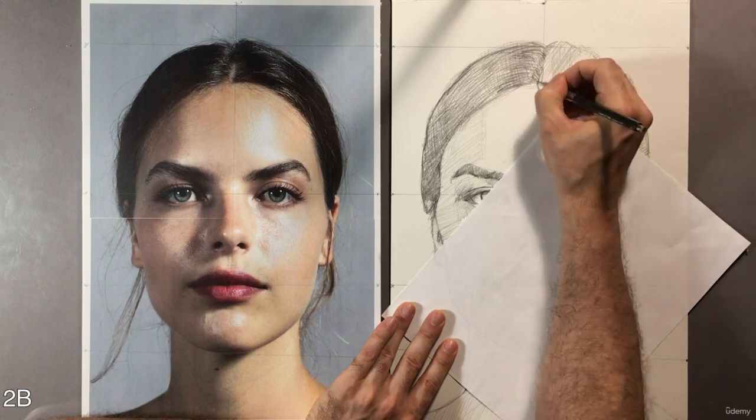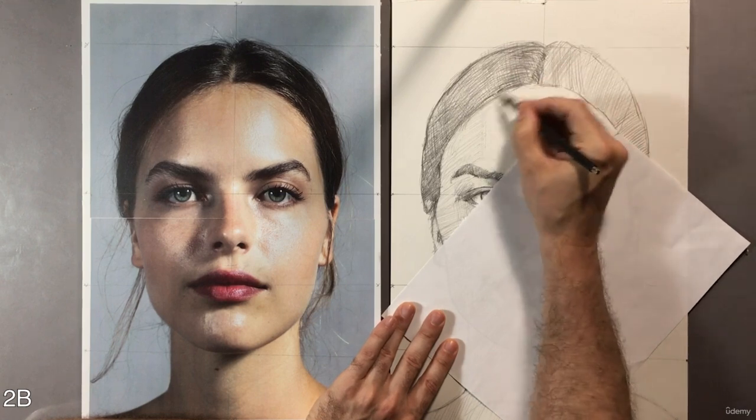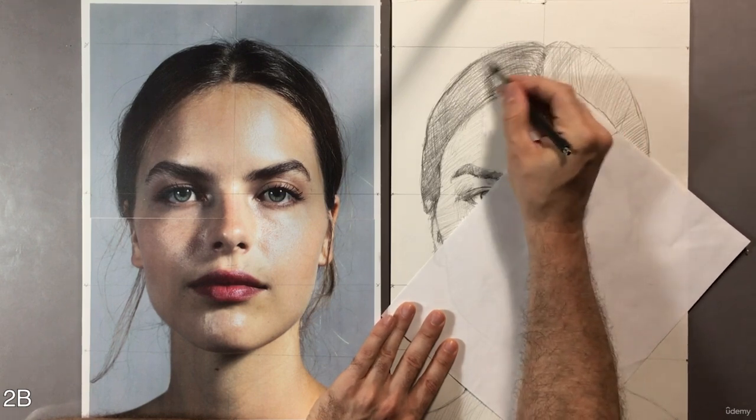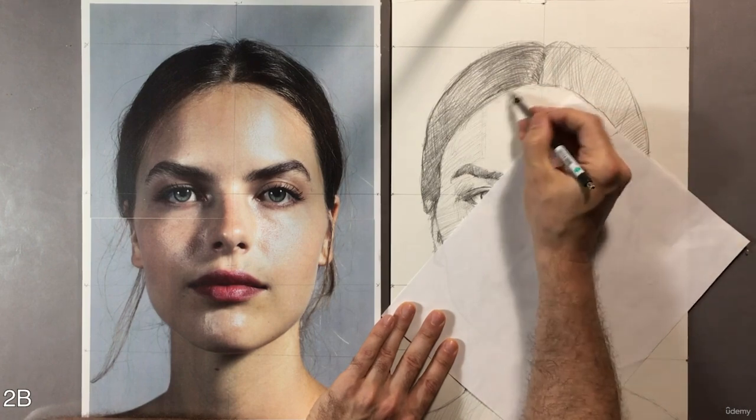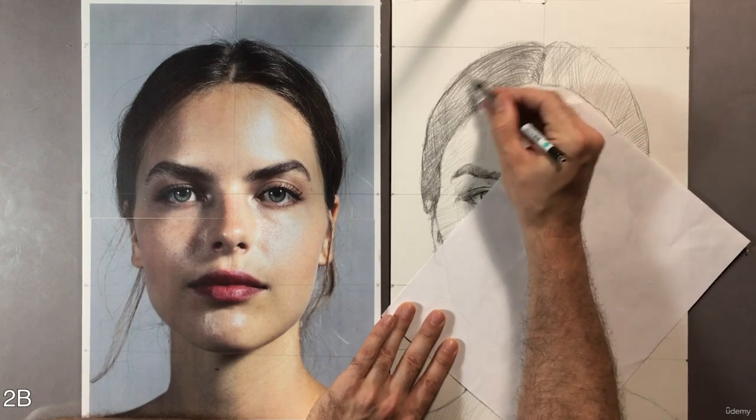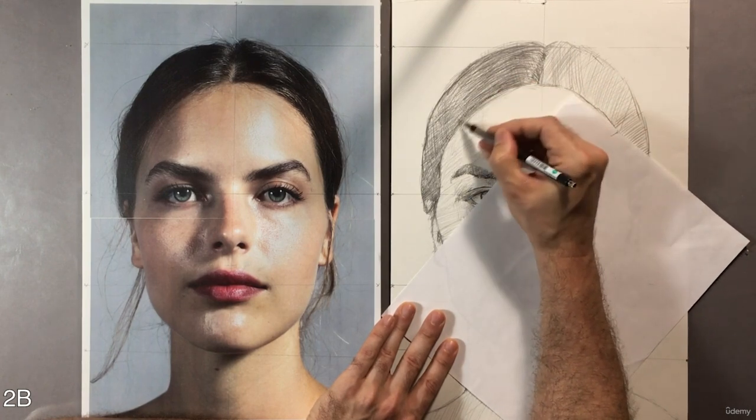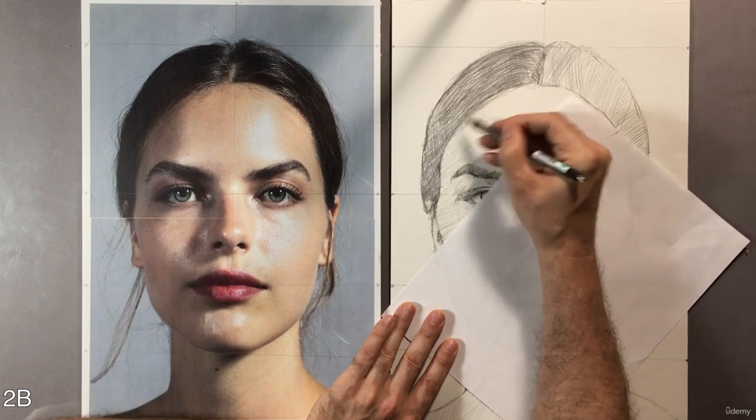The direction of the hairs I'm putting in doesn't matter. This will all be under layers of shading. Just be sure not to lose the shape of the highlight. Once the value of the hair is built up to ninth value, I'll go back into the highlight and put in hair texture and detail with a lighter lead.